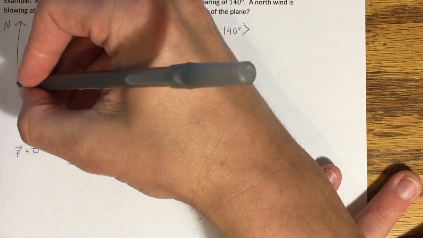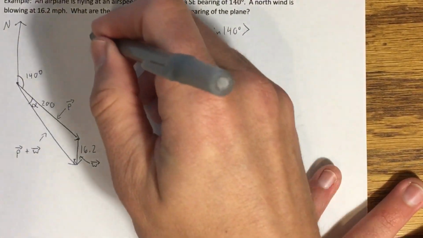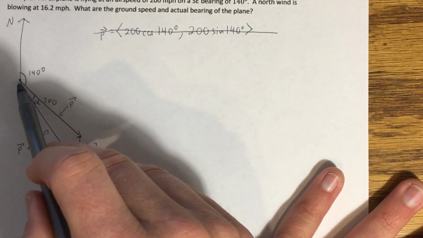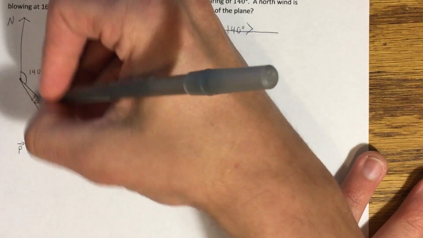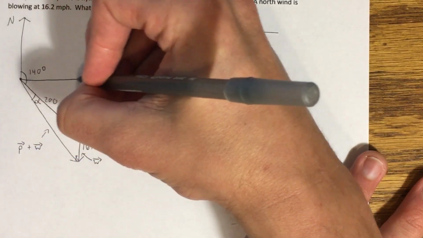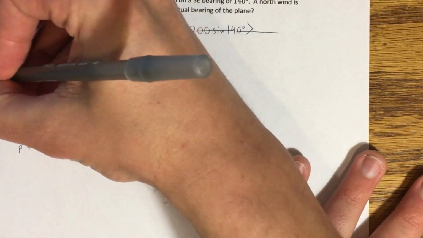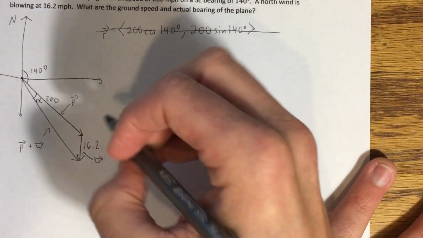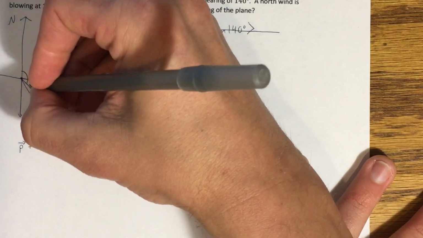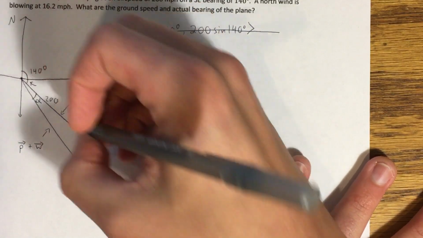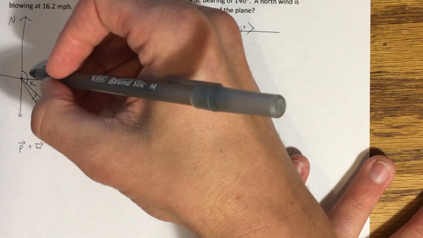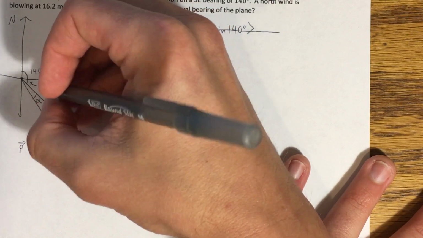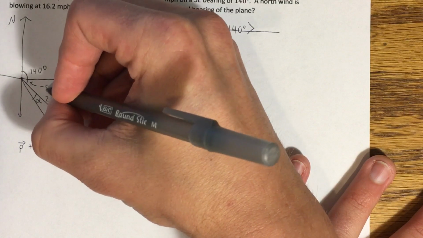So what I want to do is think of this as being in the plane. So if these vectors are in standard position, then I have x, y axes here that I can draw in. And if this is 140 degrees, then this angle right here is 90 minus 140, which would be negative 50 degrees.